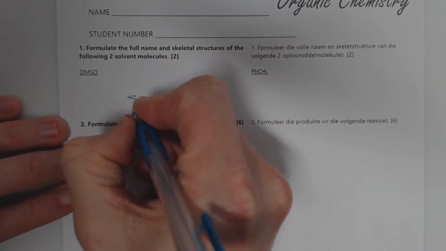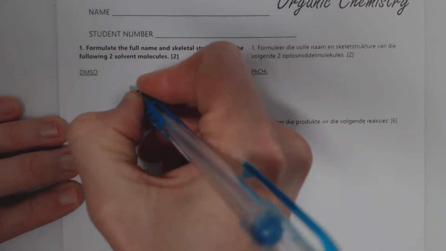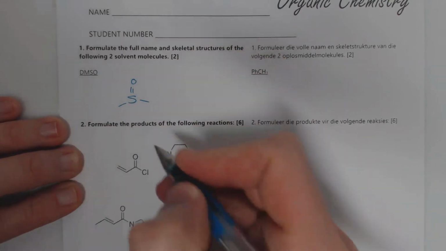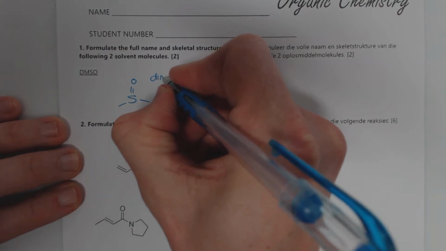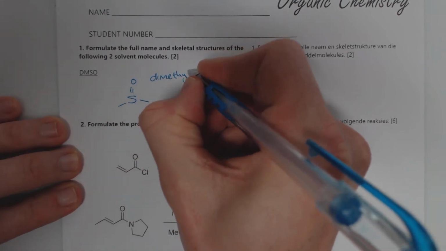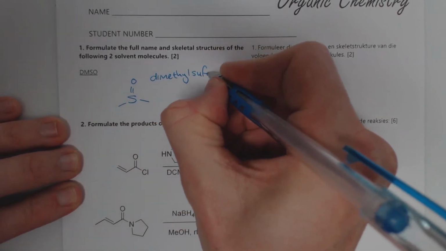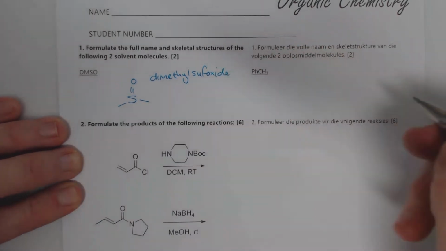So DMSO is dimethyl sulfoxide. Two methyl groups. Sulfur's got one oxygen on it, double bonded to it, and this is dimethyl sulfoxide. And just something you need to learn.